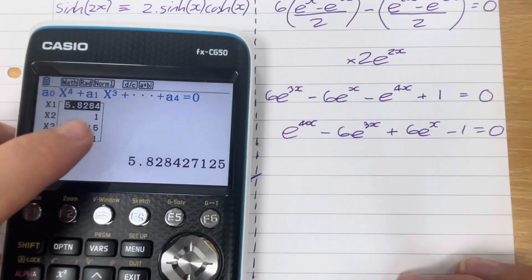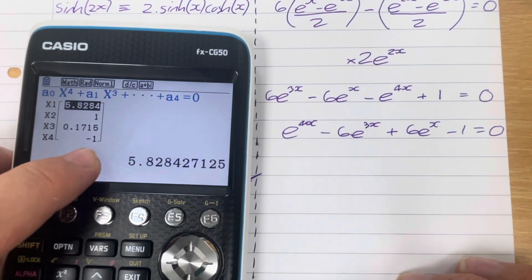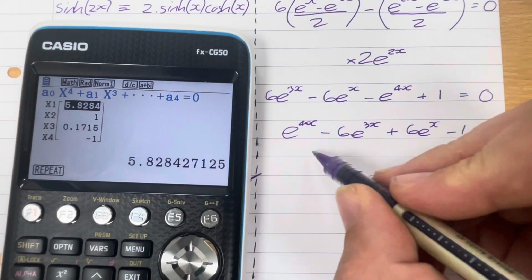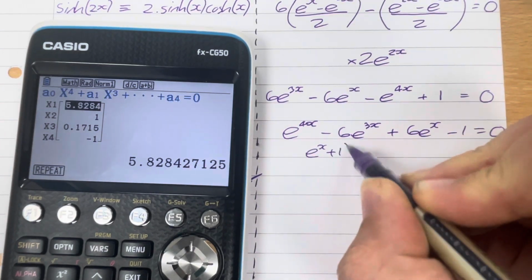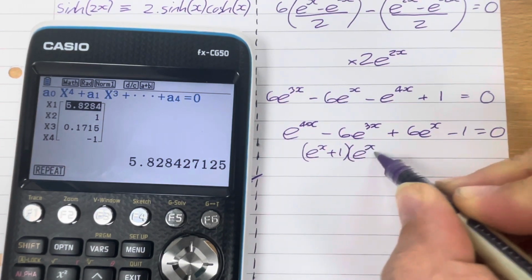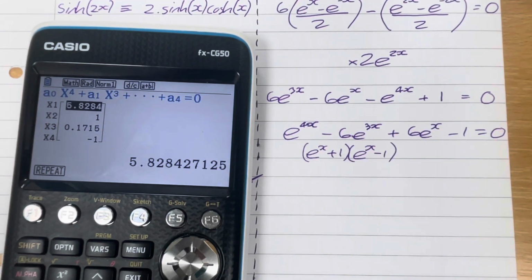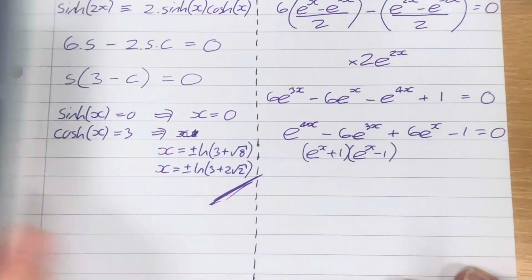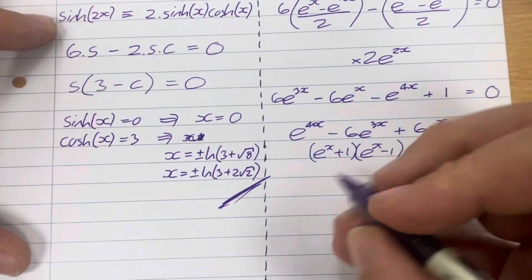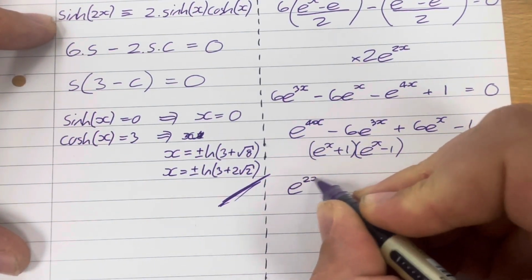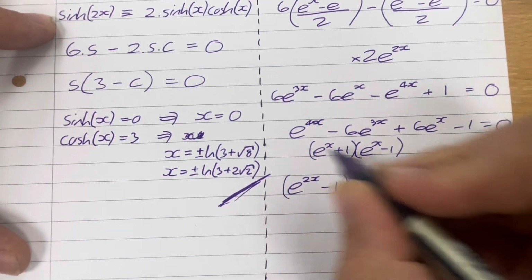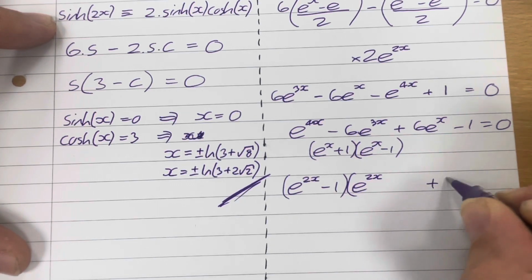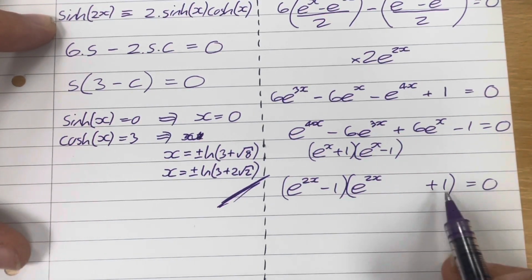So what I'm going to do is combine these 2 solutions and factorise that quadratic out of this quartic. I know that e to the x plus 1 is a factor, and e to the x minus 1 is a factor of this quartic by the factor theorem, as they are roots of this quartic, which means that the product must also be a factor. So e to the 2x minus 1 must be a factor of this quartic, and that leaves e to the 2x plus 1 over that side.